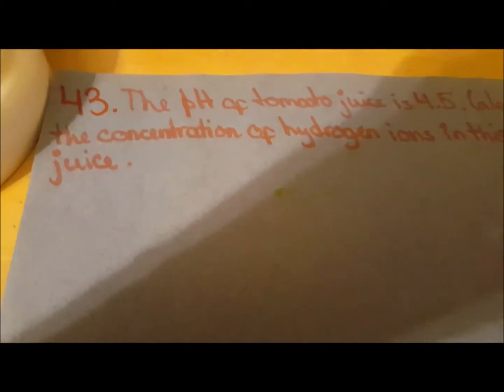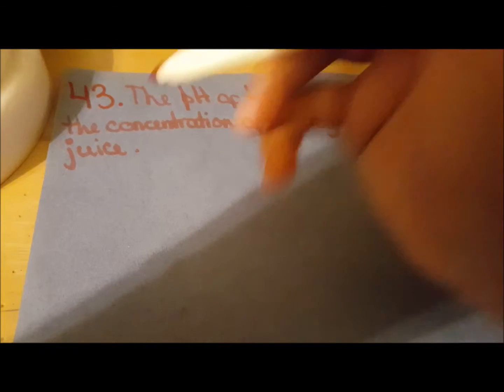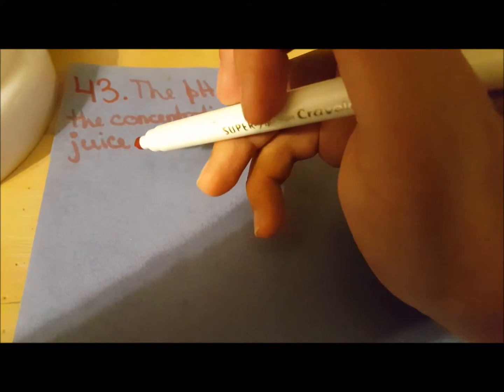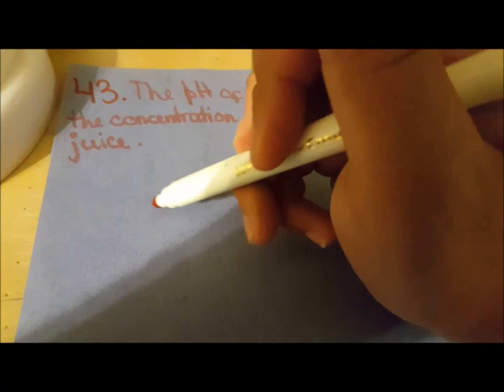For number 43, we're given the information. The pH of the tomato juice is 4.5. Calculate the concentration of the hydrogen ions in this juice. So from this equation, the only information we are given is 4.5, which is the pH.